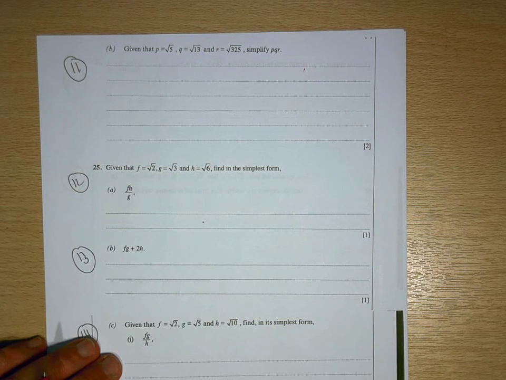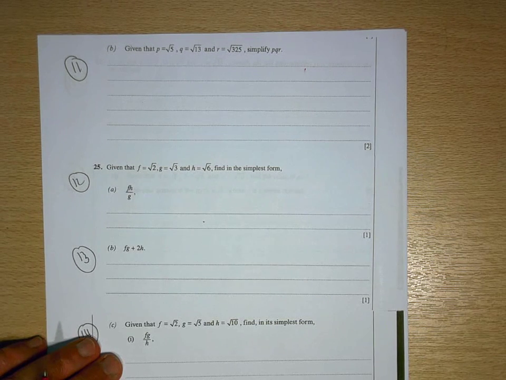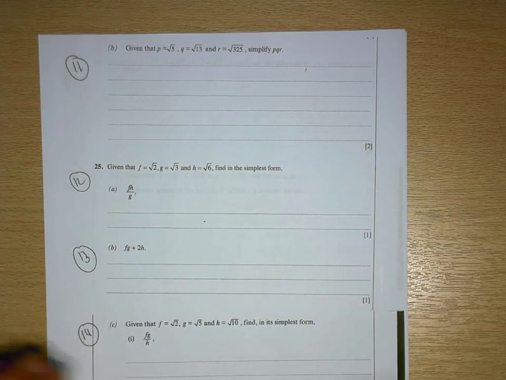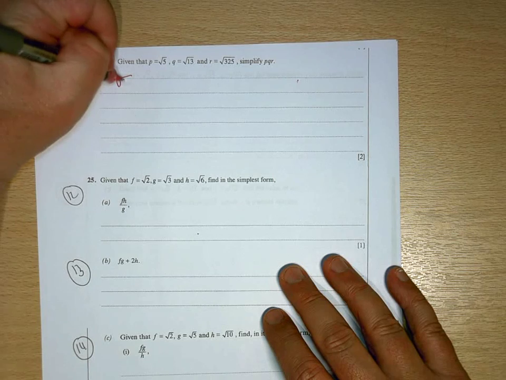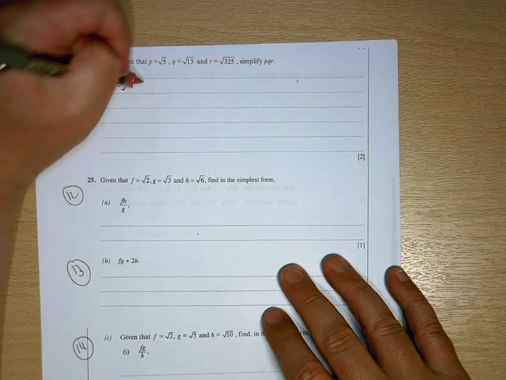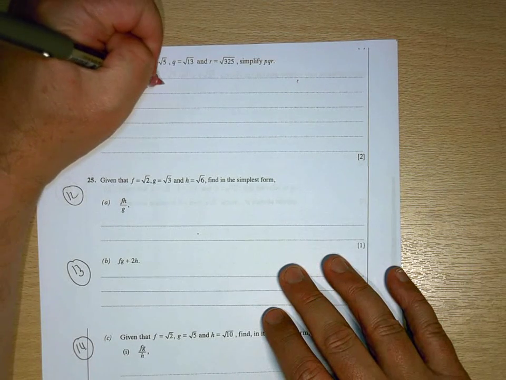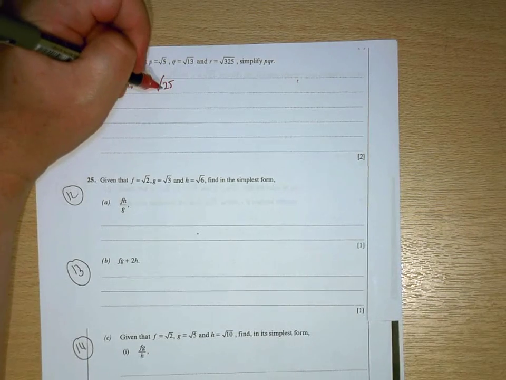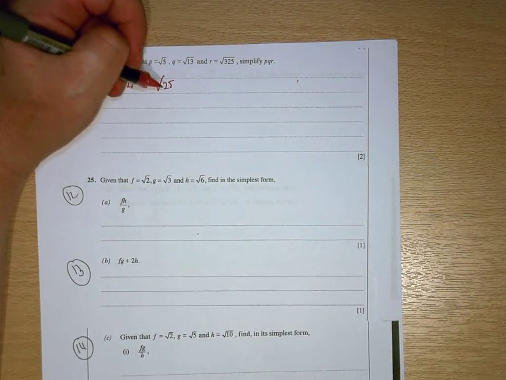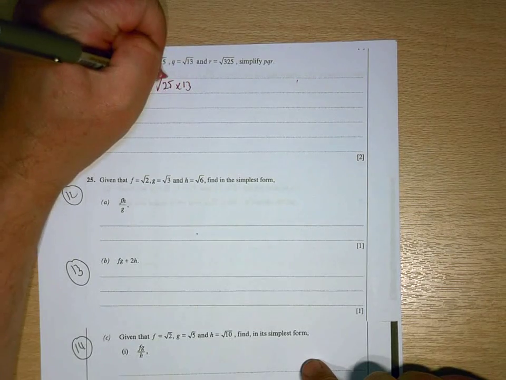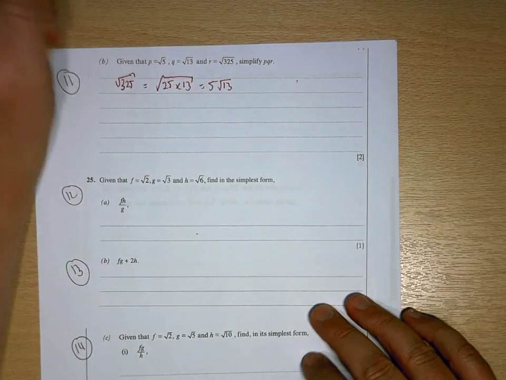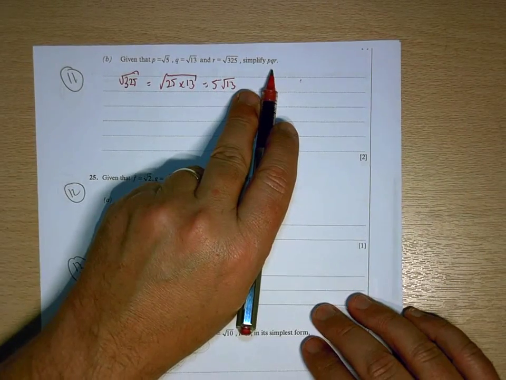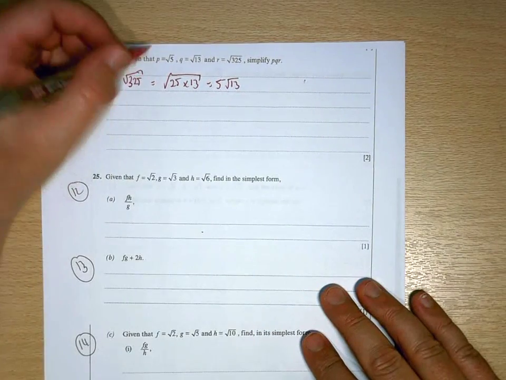325. Right, so this one's a bit more straightforward because the square root of 325 is the same as 25 times 13, which is 5 root 13. So when we do PQR this time, it's more sensible.